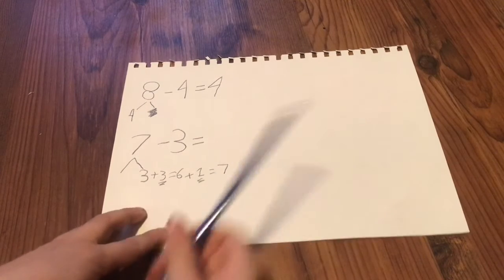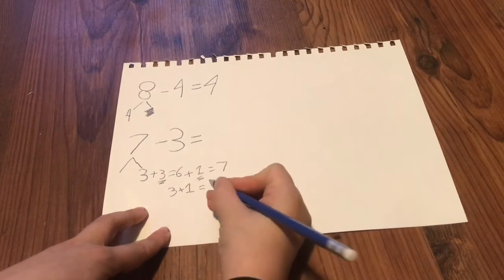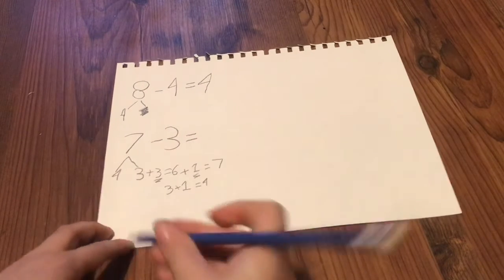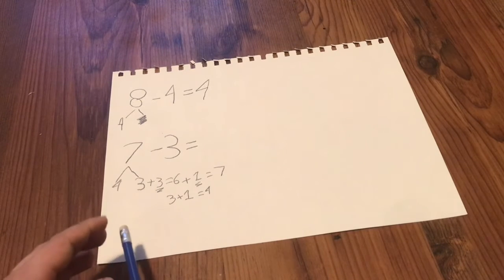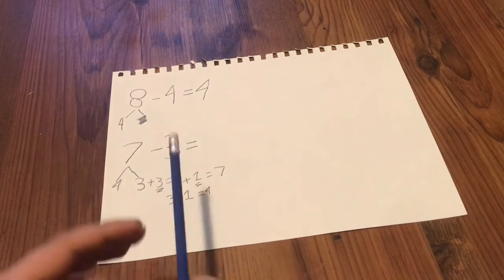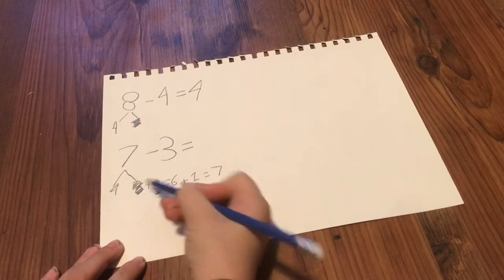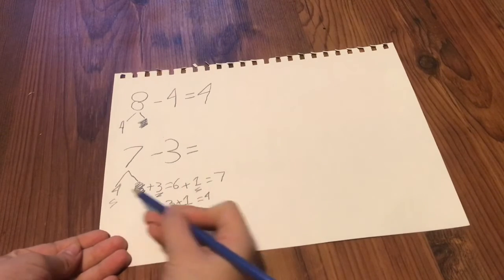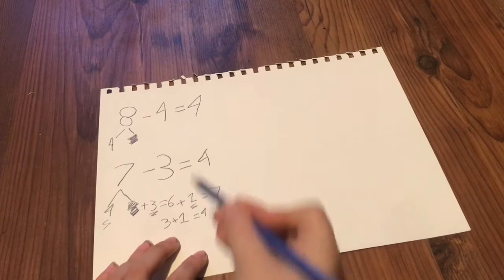So 3 plus 1 is 4. So we put the 4 here, and we figure out that the two numbers that make up 7 are 4 and 3. And we're getting rid of one of them, which in this case would be 3. So we're left with 4, which means our answer is 4.